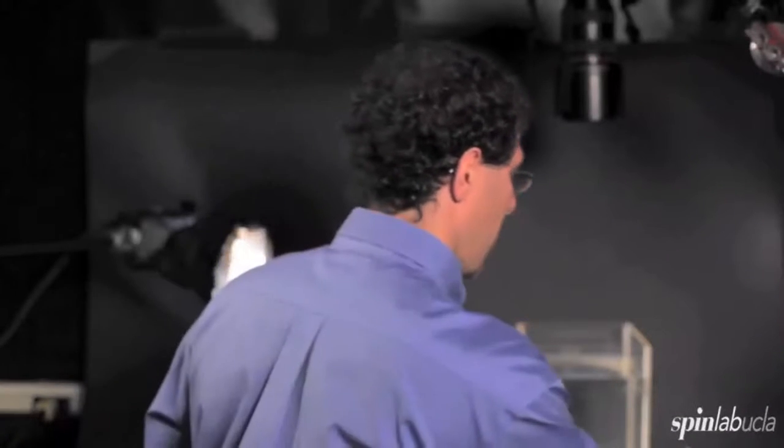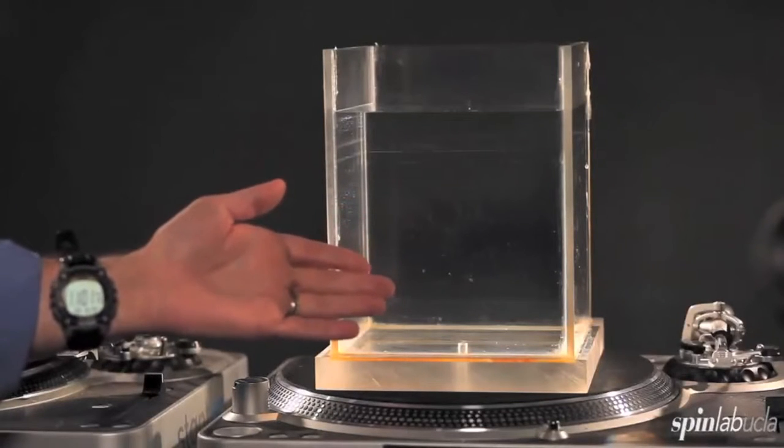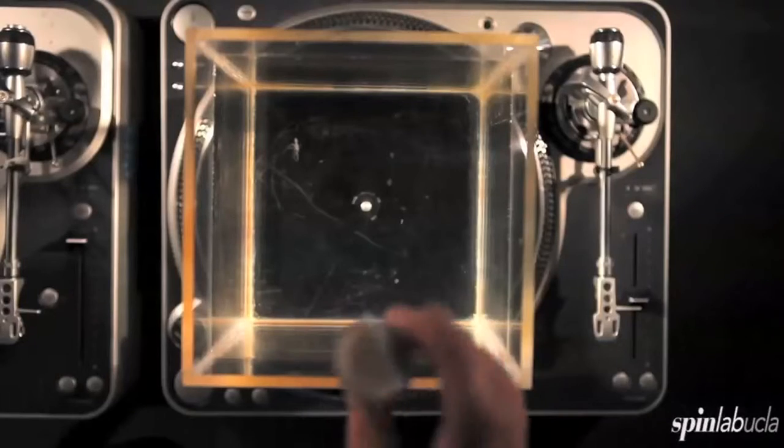We're going to first do an experiment where I just take a packet of creamer, half and half. This is colder and denser than the water in this tank. And this dense creamer is going to sink. Dense things sink. So this is going to sink through the water, and we're going to see how it does so.